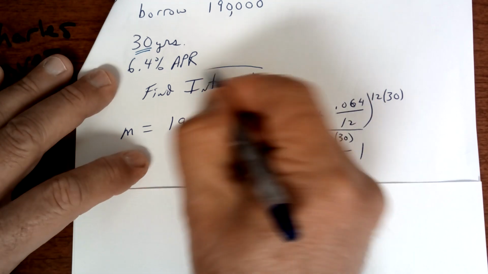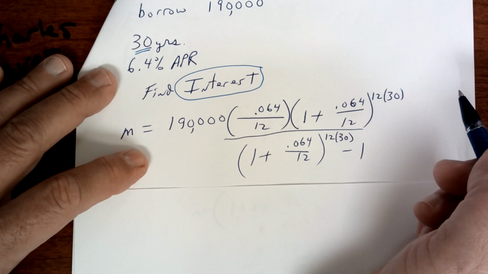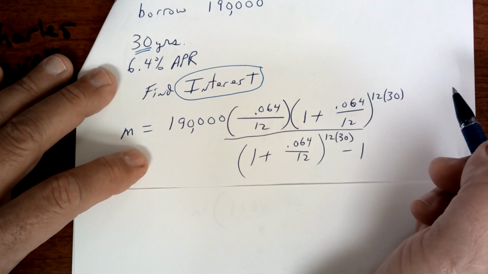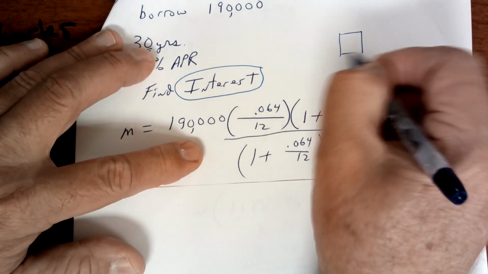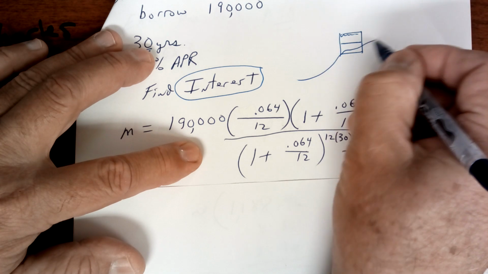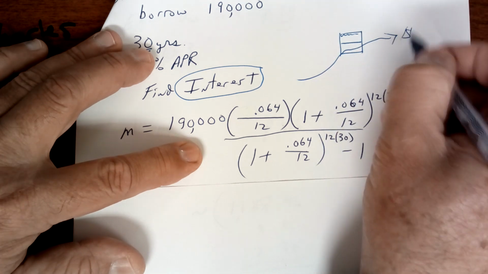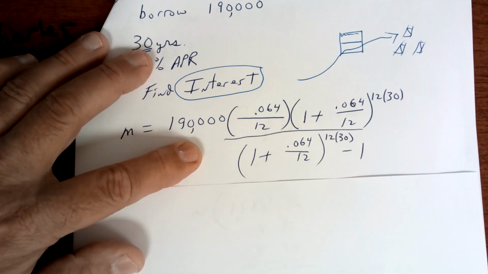Remember, the word interest means that is the cost of using someone else's money. It's throwing money out the window. So if this is the window, you're just putting money and throwing it out in the streets. But you have no choice. It's either that or rent and throw everything into the street.